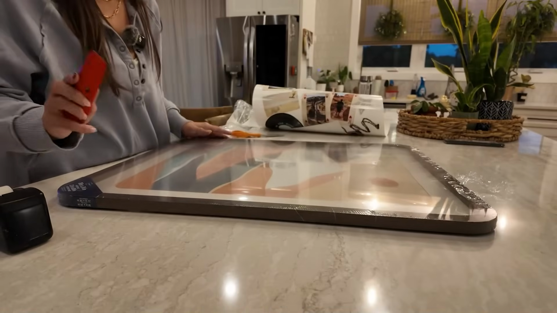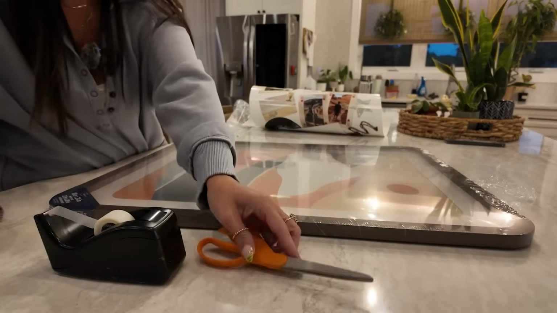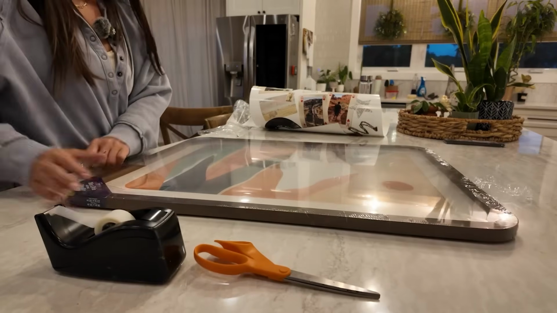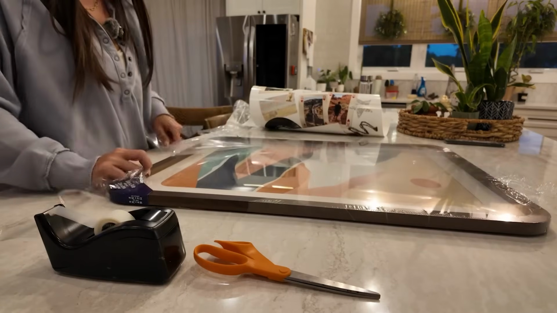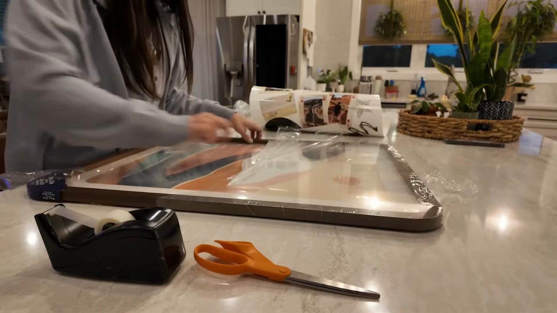Okay, so I do have some tape here and some scissors to cut it down. I also have a box cutter in case I need to cut it that way, but what we're gonna do is we're just going to add this to our frame.